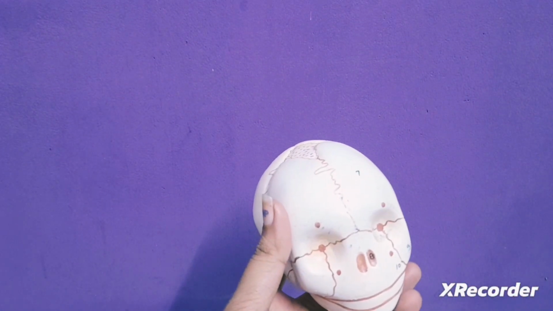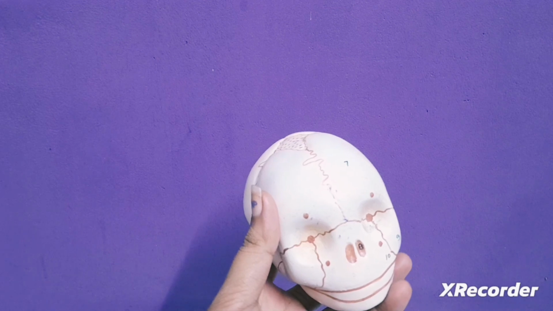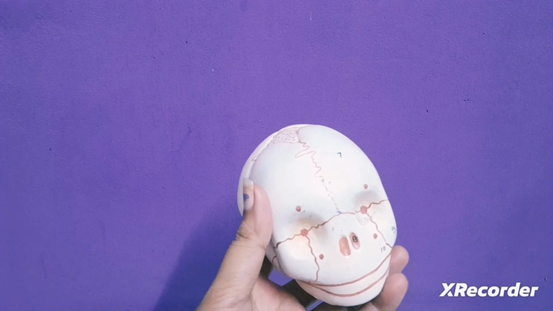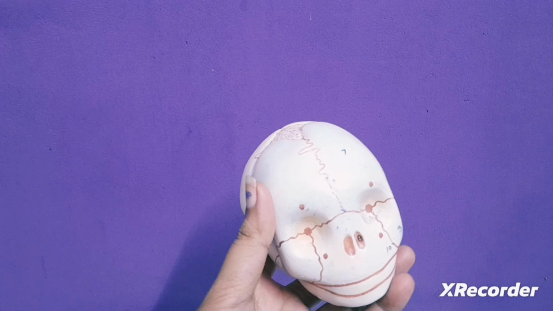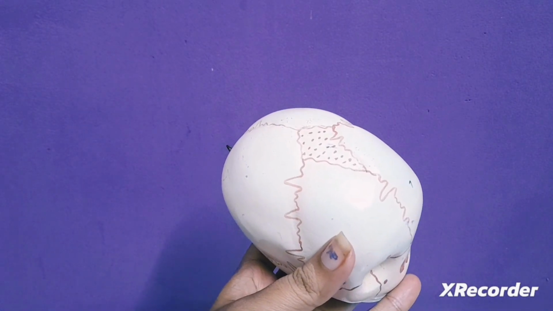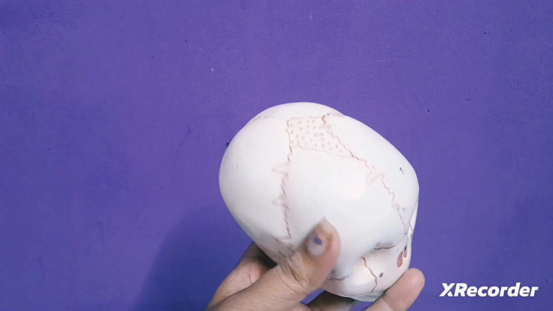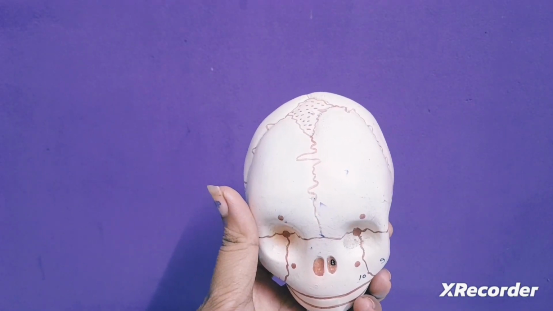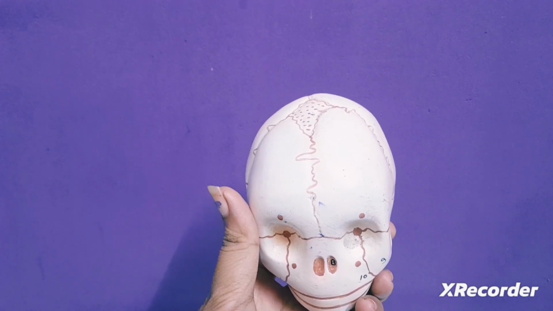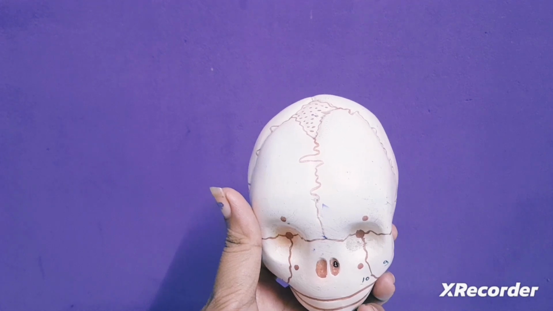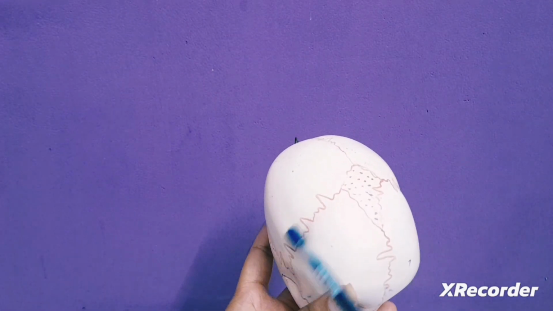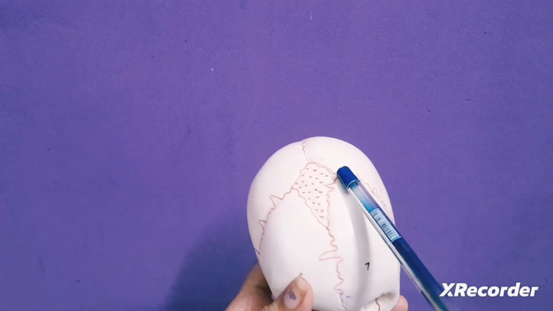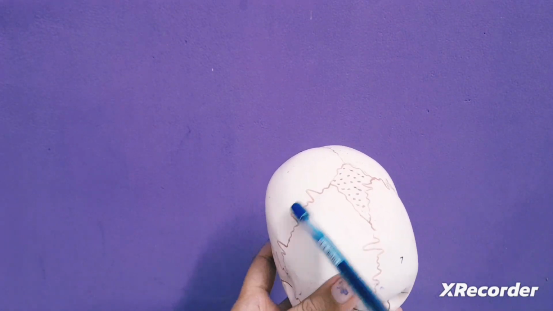You can see lines here. The first one is the sagittal or longitudinal suture. The sagittal suture lies between the two parietal bones. You can see the parietal bones and the sagittal suture. Next one is the coronal suture. The coronal sutures run between the parietal and frontal bones on either side. As I told before, these two are coronal sutures, like a crown.